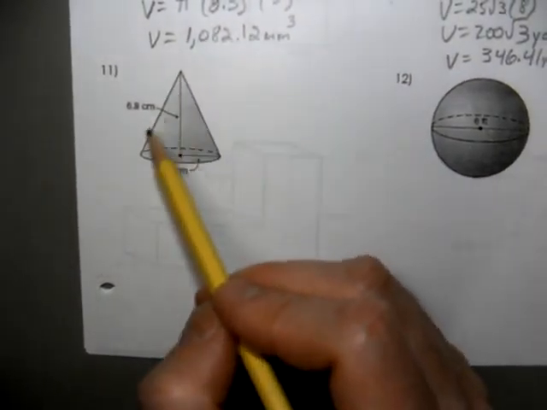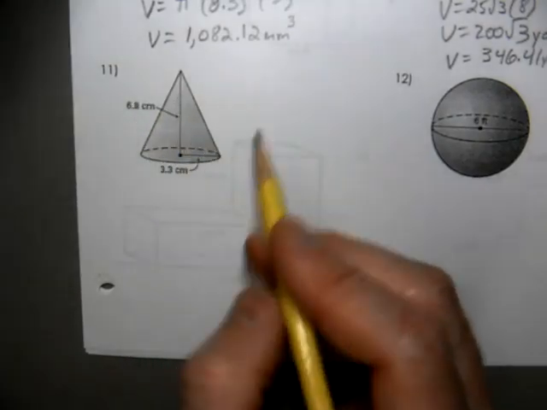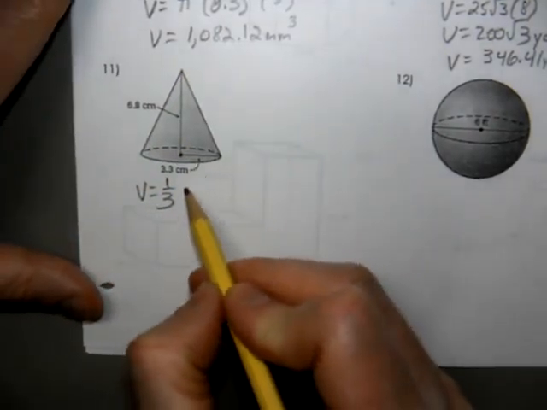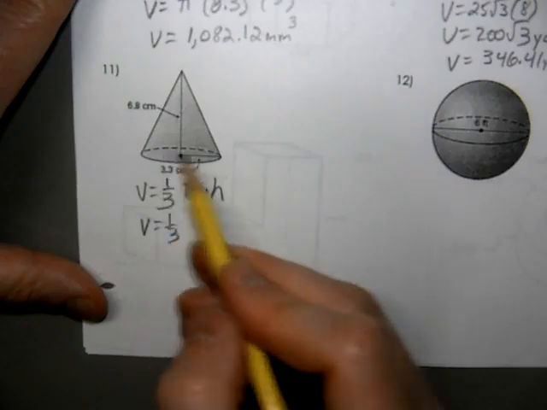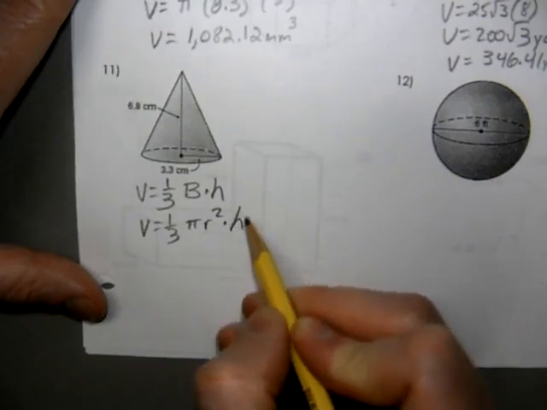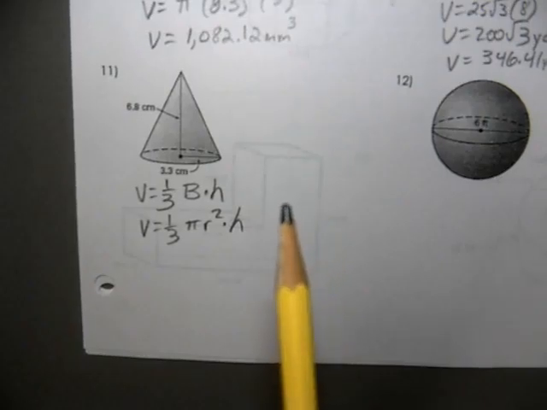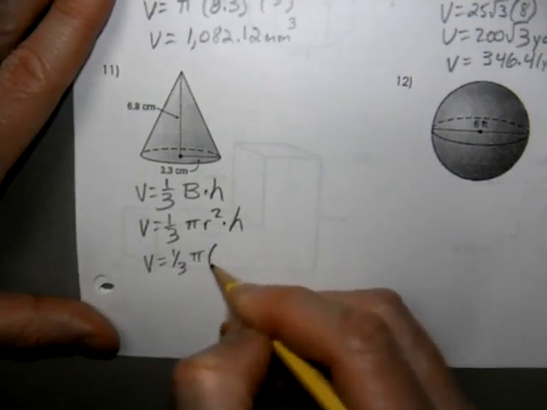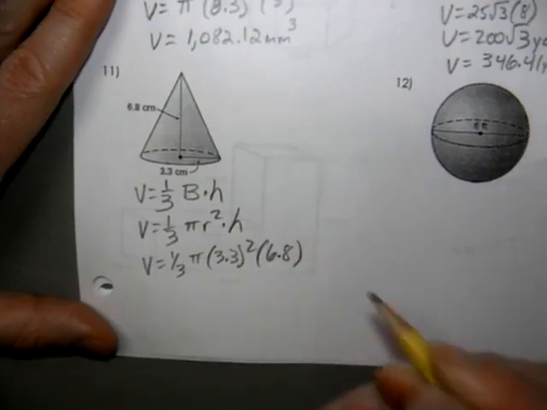Number 11. We have a cone. The cone has a radius of 3.3 and a height of 6.8. So the volume of our cone, because it comes up to a single point, is 1/3 base times height. Well, our base is a circle, so it's always pi r squared, and our height, this is a right cone, that's what the direction said in the very beginning, it goes straight up. So the volume equals 1/3 pi 3.3 squared times our 6.8.